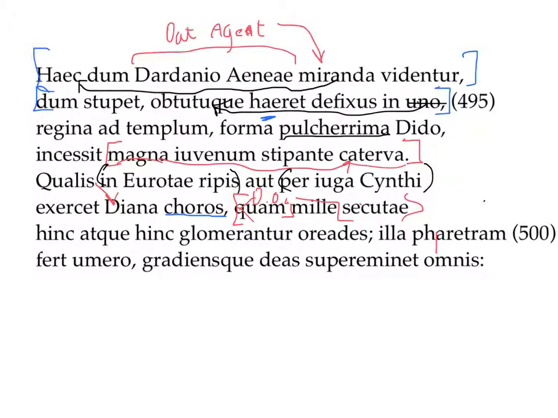So, having followed whom, 1,000 Oreades, which are nymphs, are gathered from here and from there. Hinc atque hinc. And we've got she carries a quiver on her shoulder. And we have the ablative, on her shoulder. And walking, present active participle, she rises above all the goddesses. I think the goddesses are those minor deities that are nymphs because they're the ones surrounding her. Alright, let's move on.